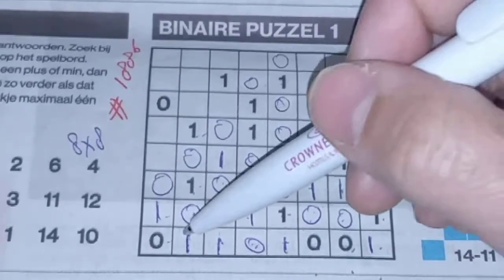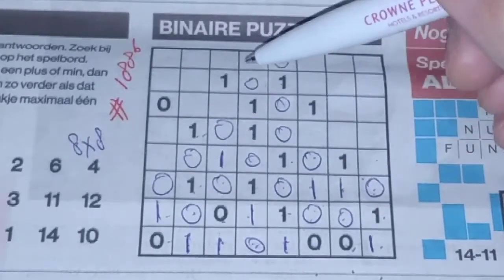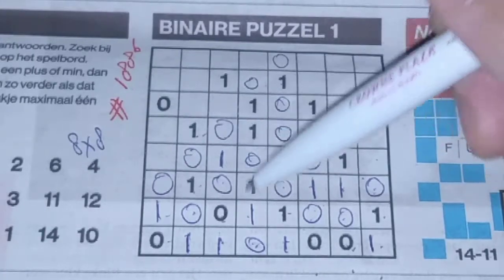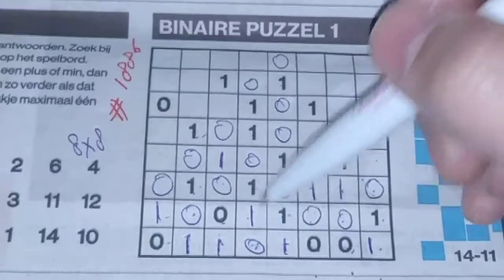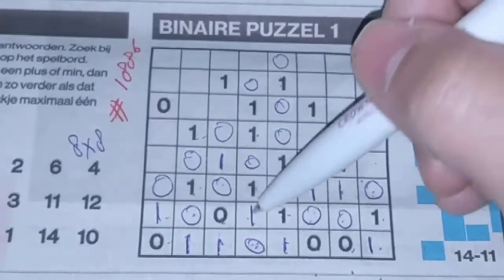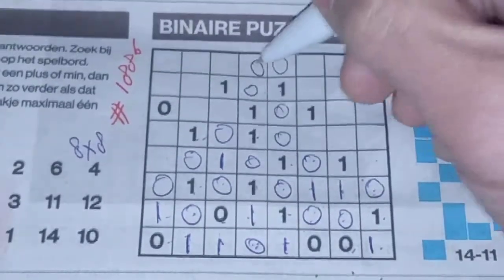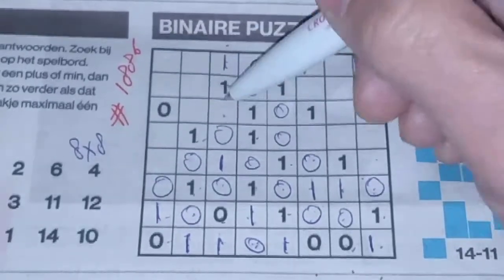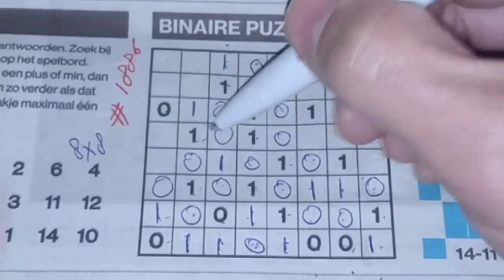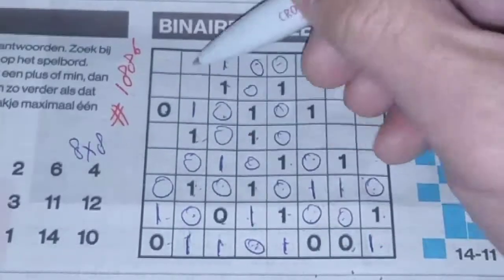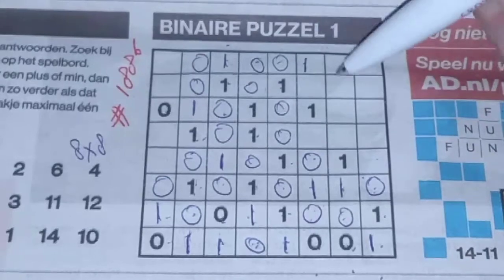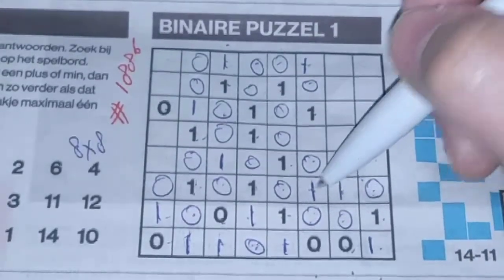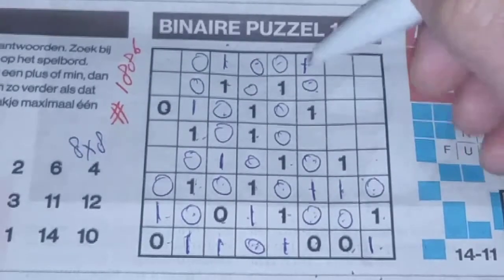Then 1, 2, 3. 3 ones, 3 zeros, 3 ones. We have 4 ones here in this column, so the rest are zeros. Double 0, here 1, then 1. Double 1, here 0, then 0. Between two zeros comes a 1. We have now 4 ones, so the rest are zeros. Between two ones comes a 0. We have 4 zeros, so the rest are ones.